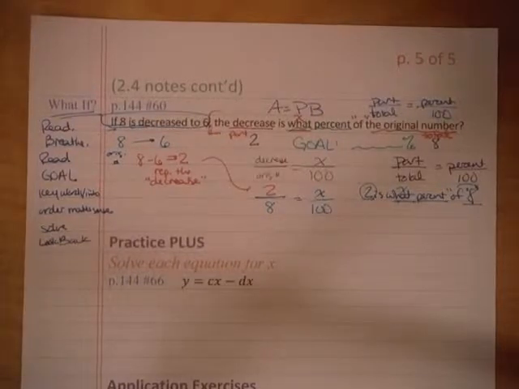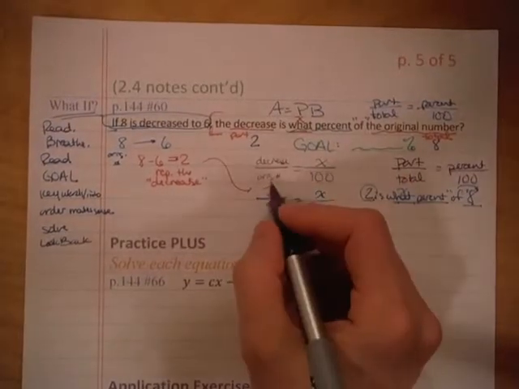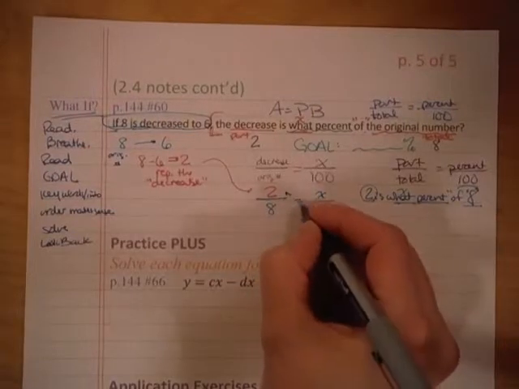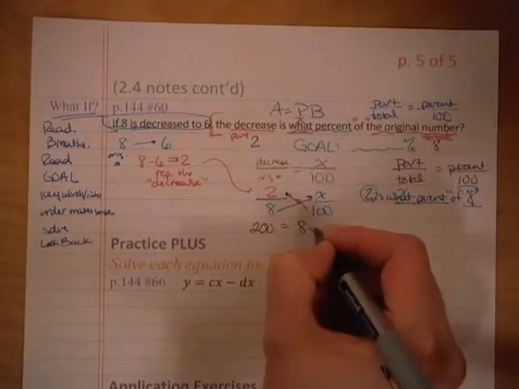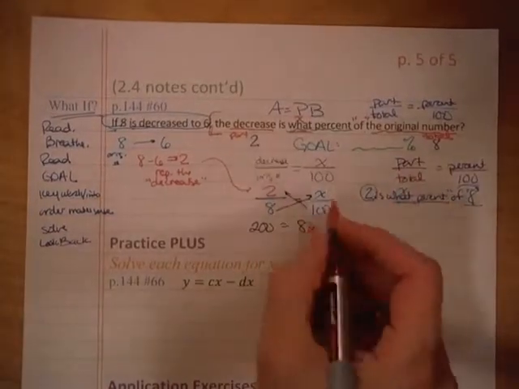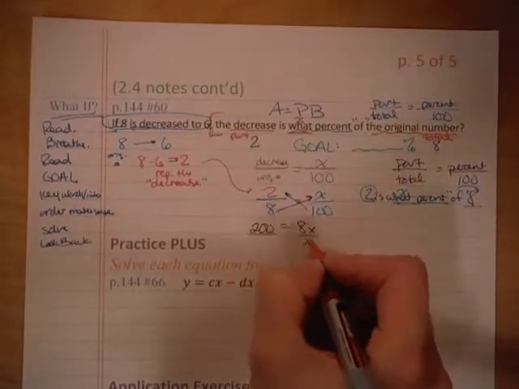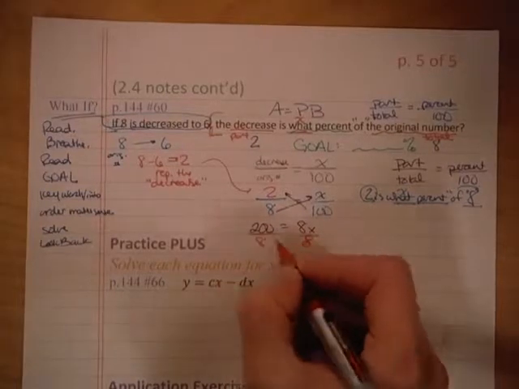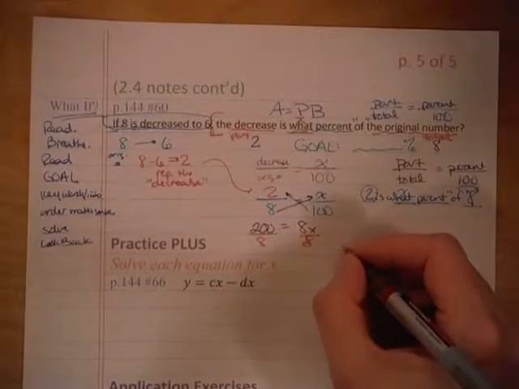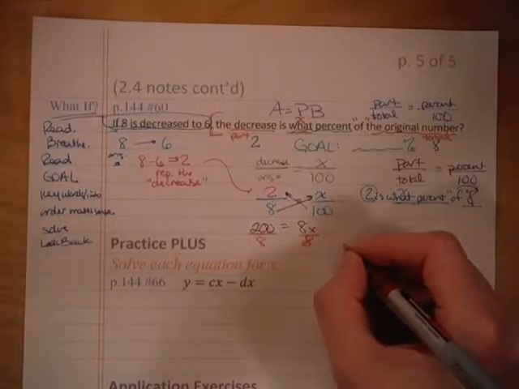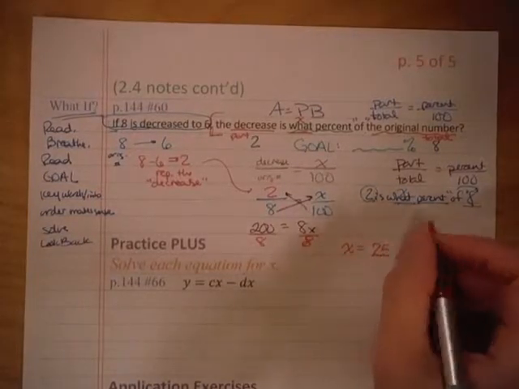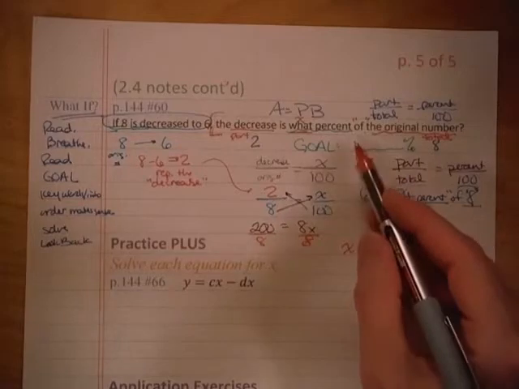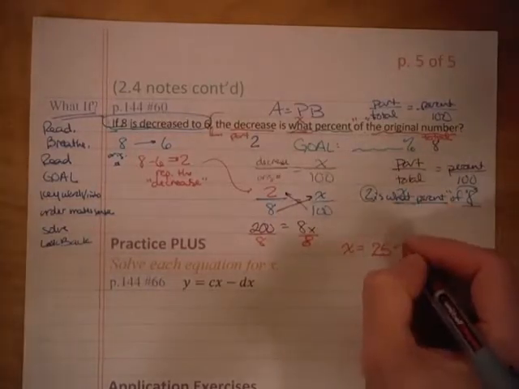Okay. So now we are free to cross multiply. We've got one fraction equal to one fraction. So 2 times 100 equals 8 times x. So 200 equals 8x. Divide both sides by 8, and I will get x is equal to 25. And I was finding a percent, so I need to attach that.